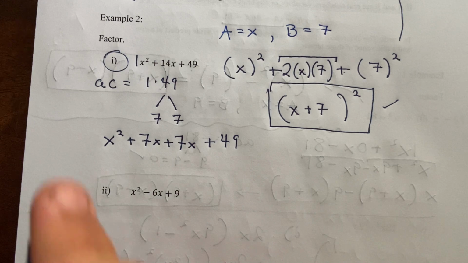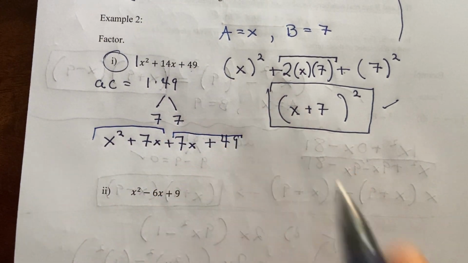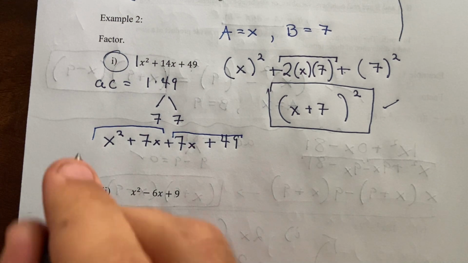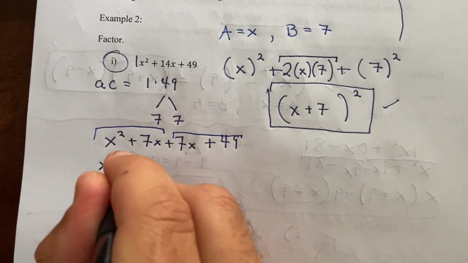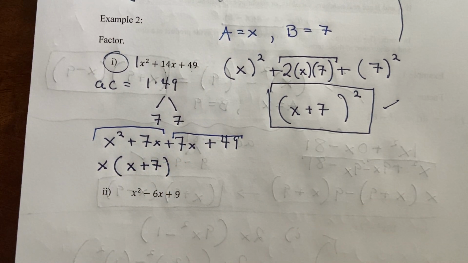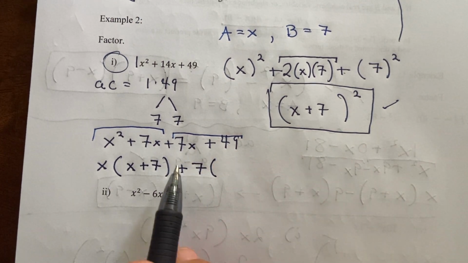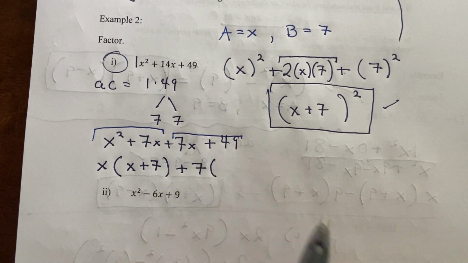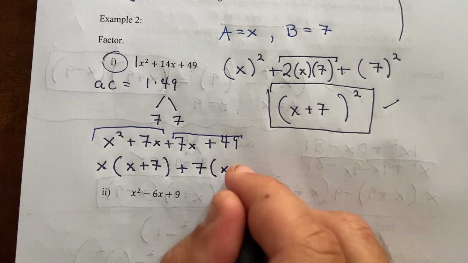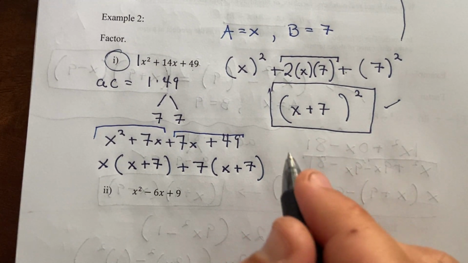Factor by grouping. We have a group here and a group here. Factor out an x, leaving behind an x plus 7. Factor out a 7, since 7 and 49 share that 7, leaving behind an x plus 7. And notice what's happening here.